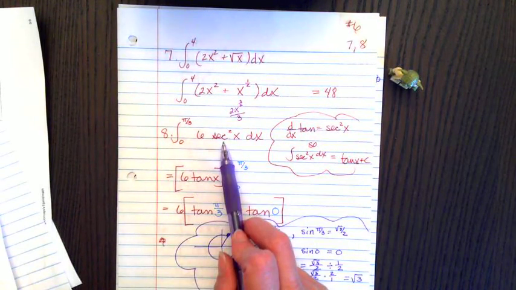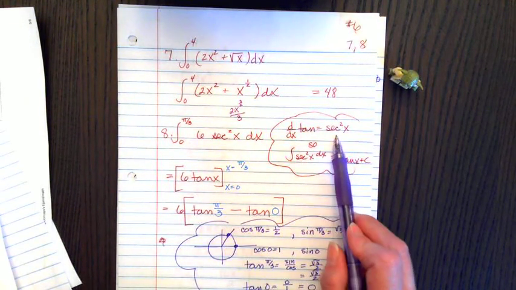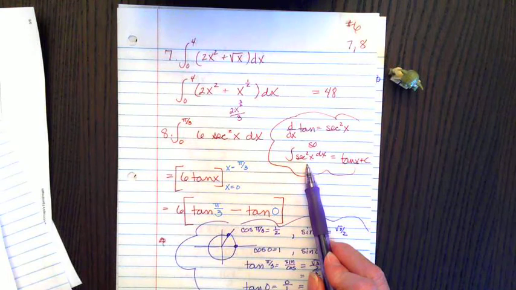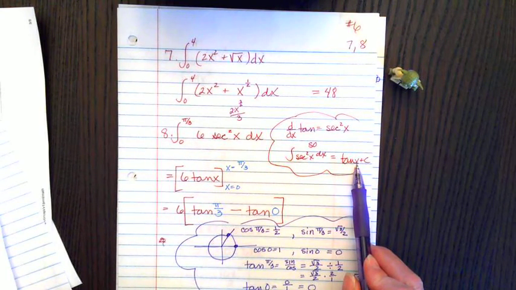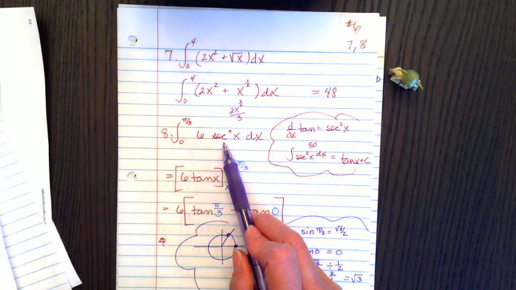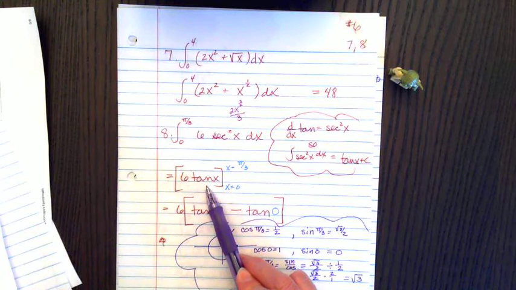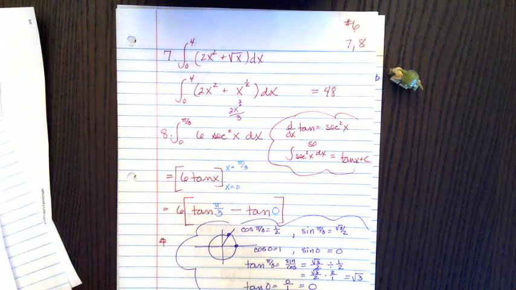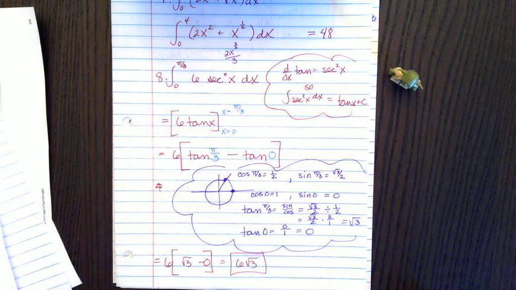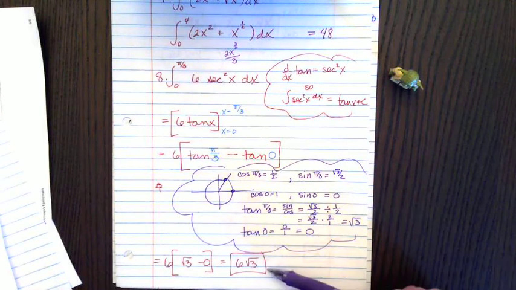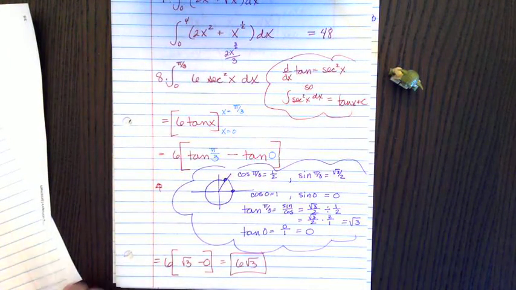Number 8, we're going to use the fact that the derivative of a tangent is secant squared. So the integral of a secant squared is going to be tangent of x. So the integral of secant squared is tangent x. 6 times secant squared would be 6 times tangent x. And then we let x equal pi over 3, let x equal 0. Using the unit circle, we can calculate out that tangent of pi over 3 is the square root of 3. Tangent of 0 is 0, so we get 6 square root of 3.